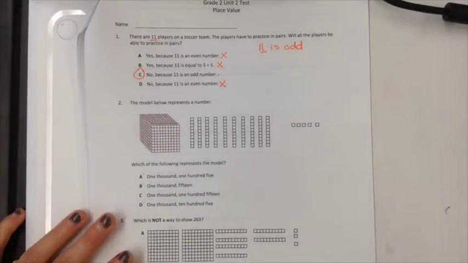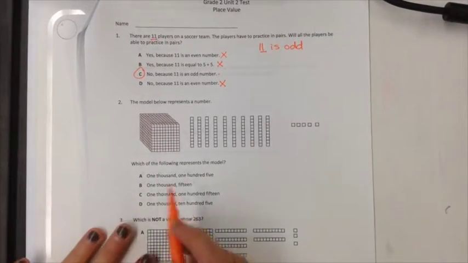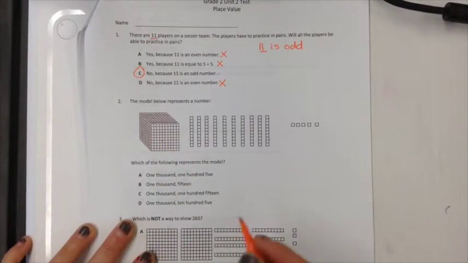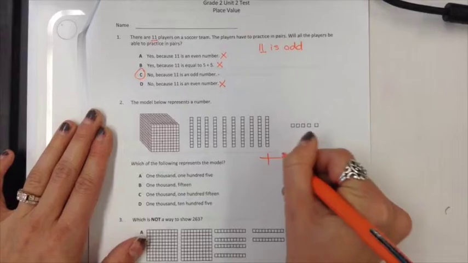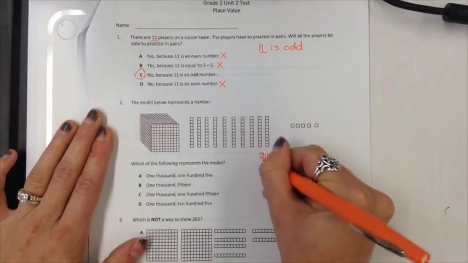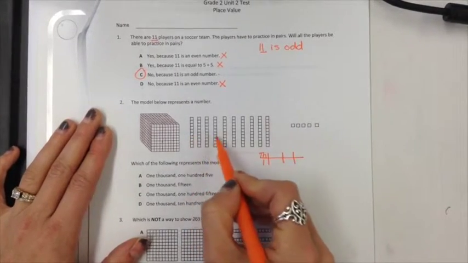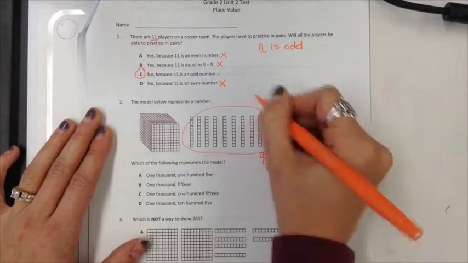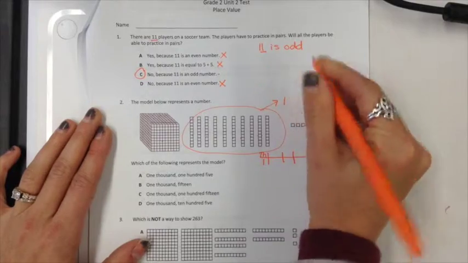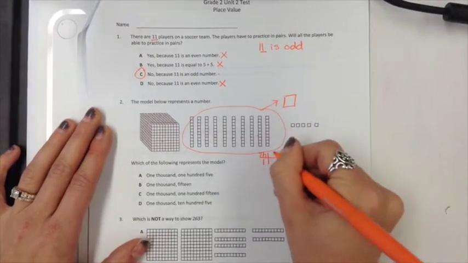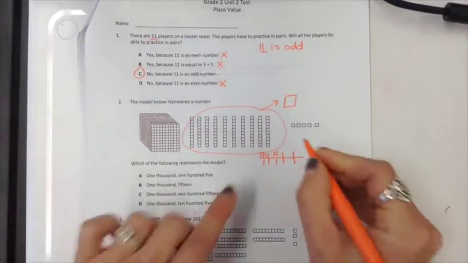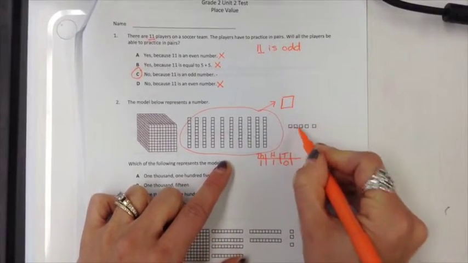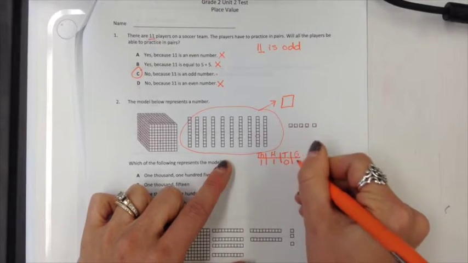The model below represents a number. Which of the following represents the model? Well, I know I have a thousands block, so I have 1,000. Here I have 1, 2, 3, 4, 5, 6, 7, 8, 9, 10 tens. Wait, I know that 10 tens actually makes a 100s flat. So I have 100. There are 0 tens left over. And I have 1, 2, 3, 4, 5 ones.